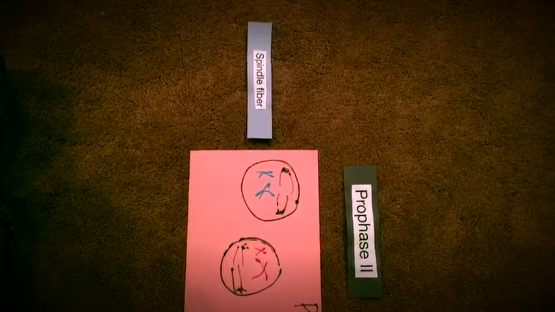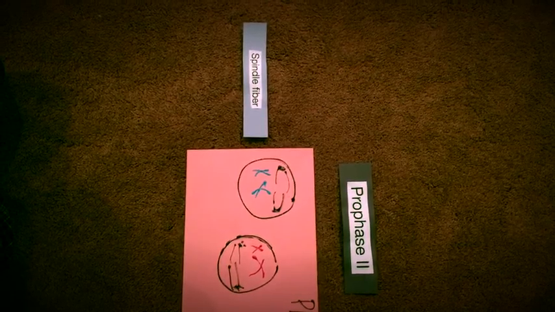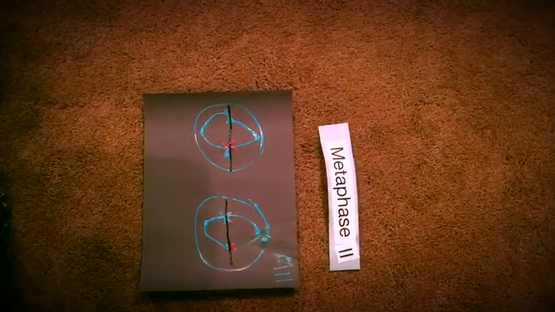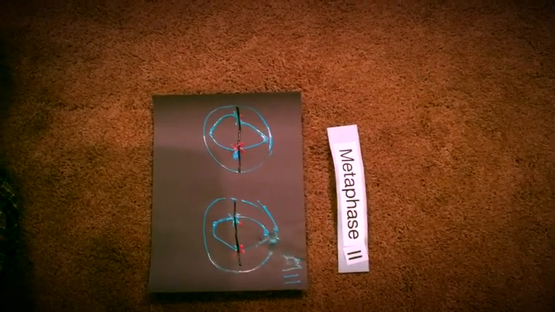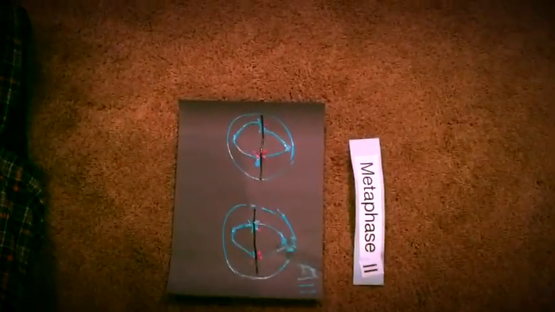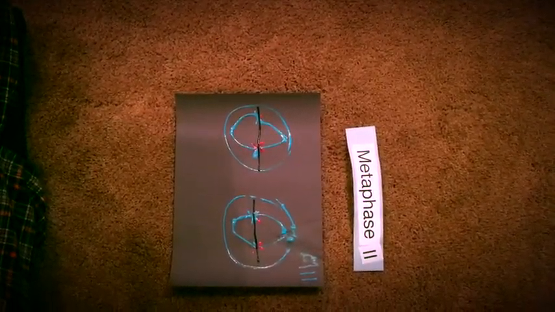Prophase 2, the spindle fibers start to form and chromosomes move towards the middle of the cell. Metaphase 2, chromosomes are positioned on the metaphase plate. Crossing over caused the 2 sister chromatids to not be genetically identical. The spindle fibers attach to the centromere.